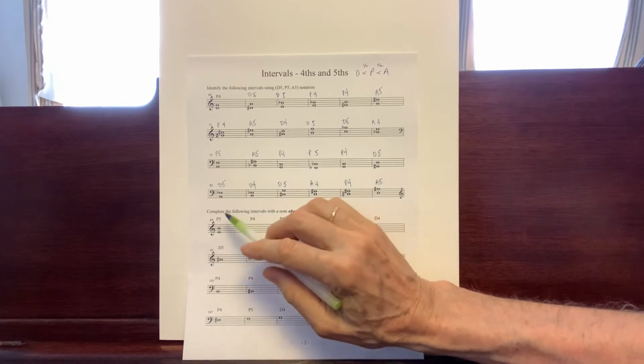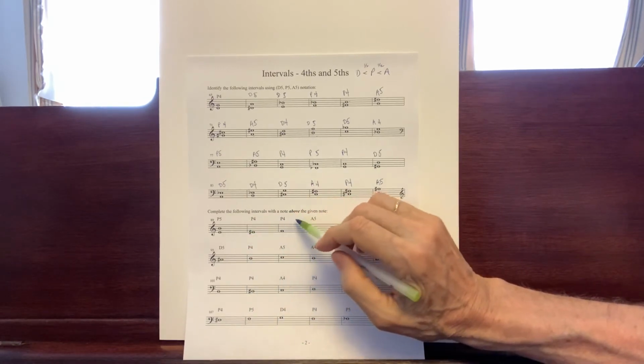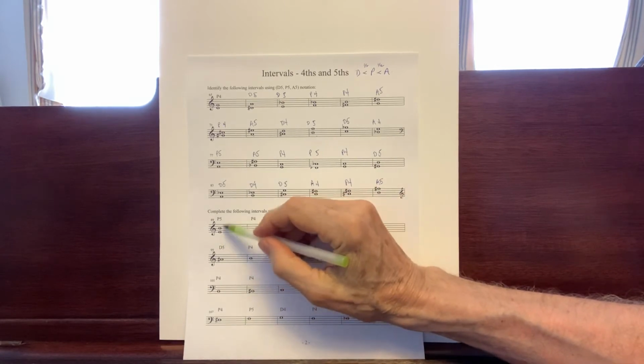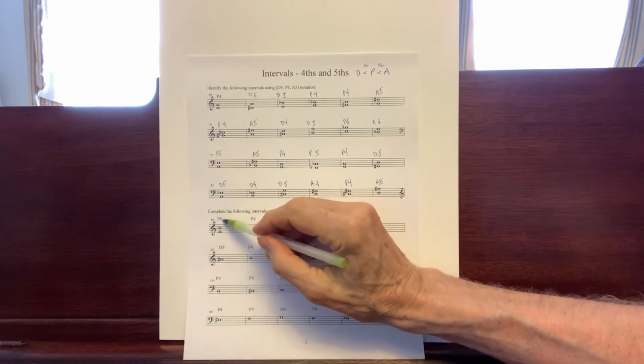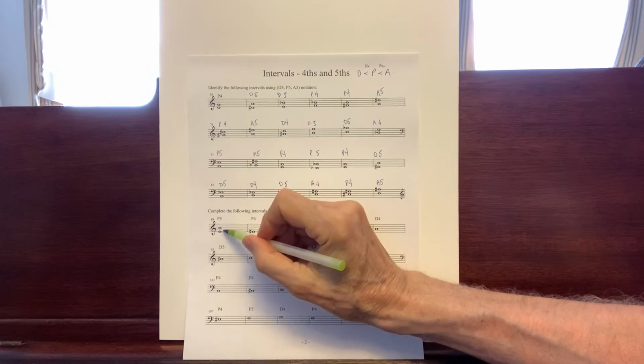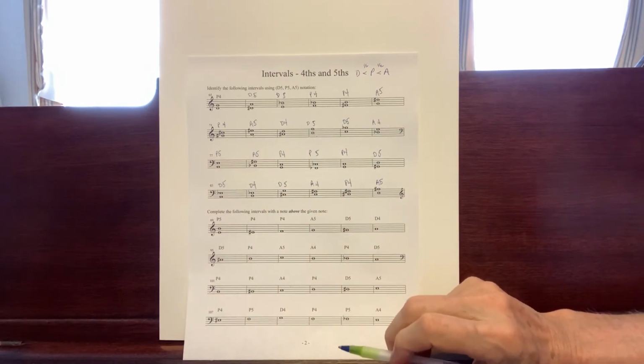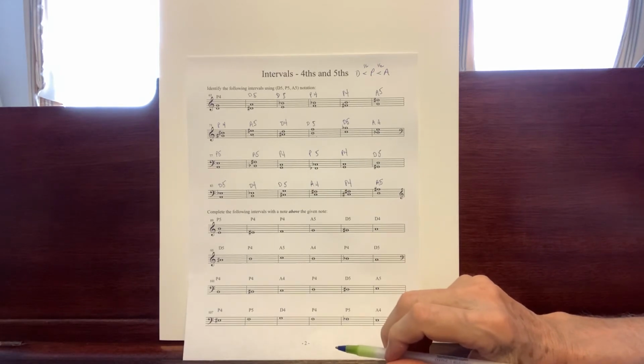And down here, we're going to complete the following intervals by adding a note above a given note. So the given note is E. It says they want a perfect fifth, so you count up 1, 2, 3, 4, 5, you put in a B, and then you determine if it's a perfect, diminished, or augmented fifth.